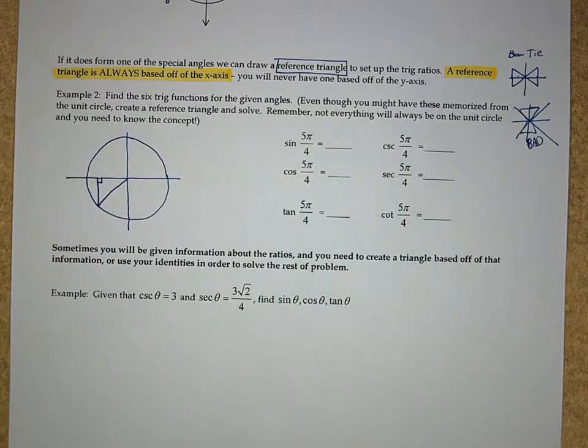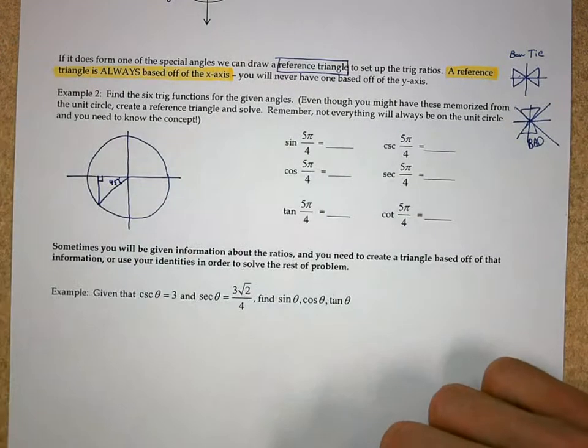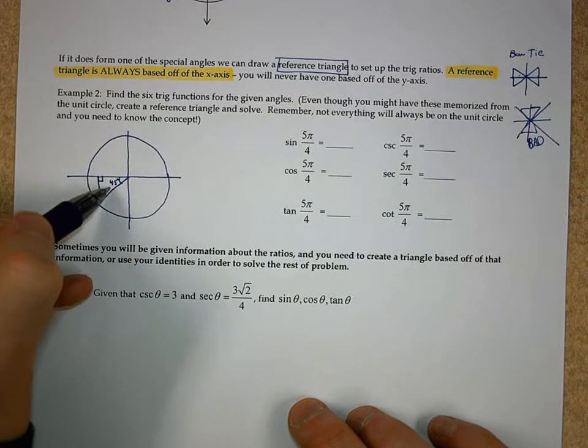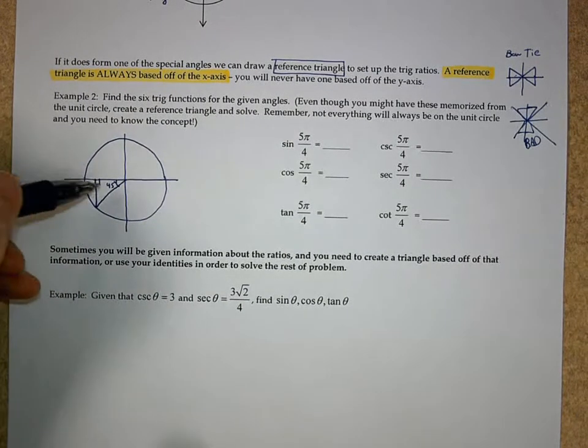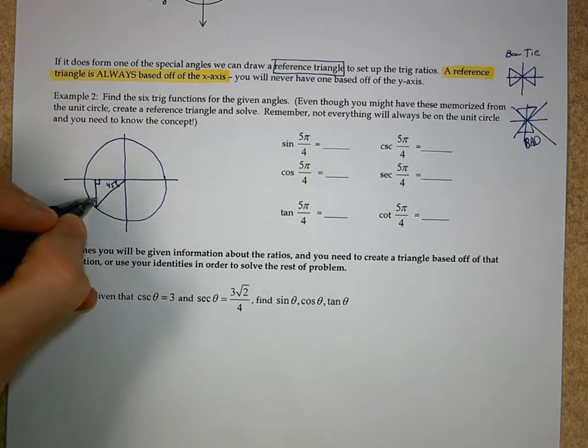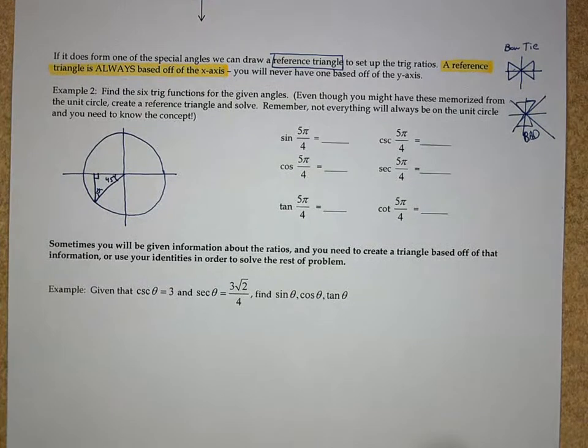And since I said 5 pi over 4 is the same thing as 225 degrees, that means this right here is going to be a 45-degree angle. 180 is the straight line. To get down to 225, you have to add an additional 45, which means if this is 45 and this is 90, this guy down here has to be 45. Now I've got this triangle, and I can determine the relationships for my trig functions based off of the angle measurements you talked about in geometry.